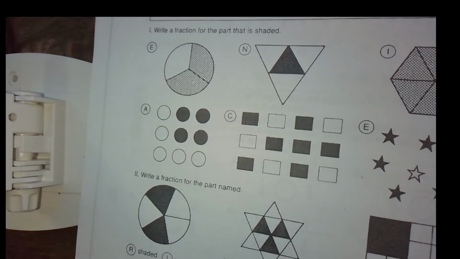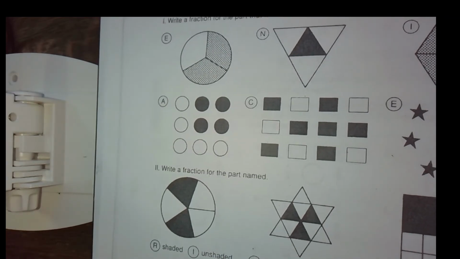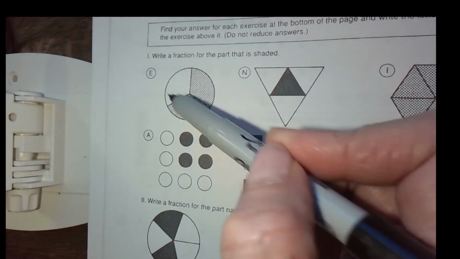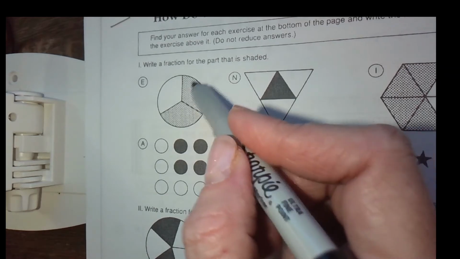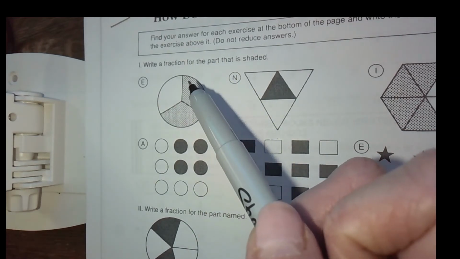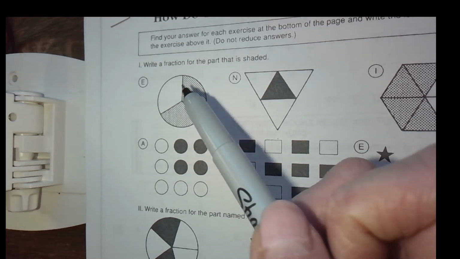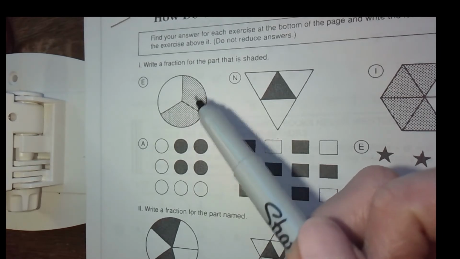Okay, so let's just pick one here. How about this circle? Write the fraction for the part that's shaded. This is just trying to get you to understand what a fraction means. This circle has 3 equal pieces. 2 of those 3 are shaded.